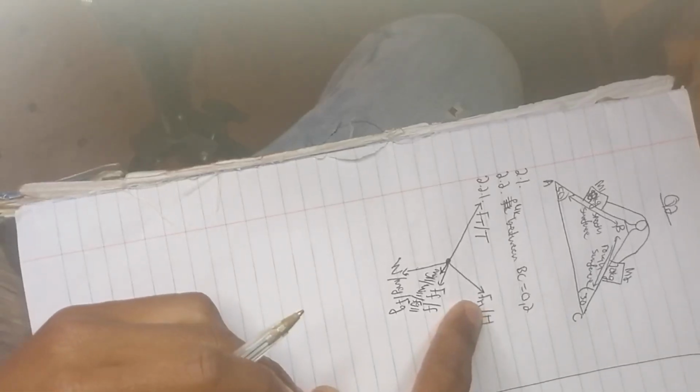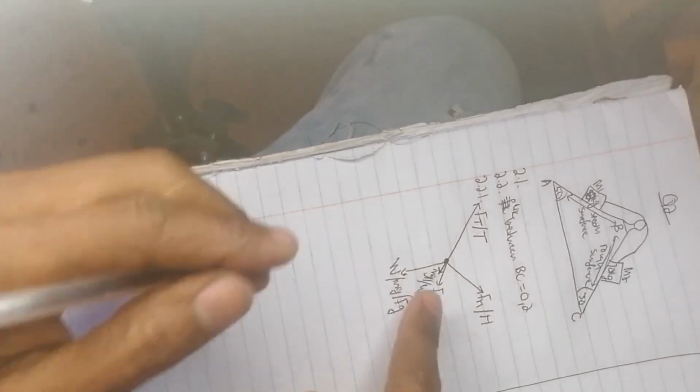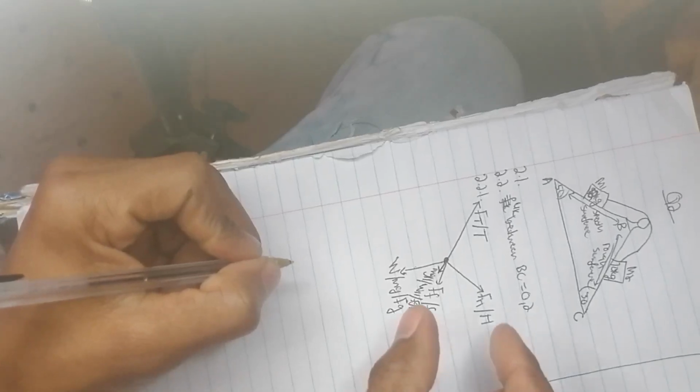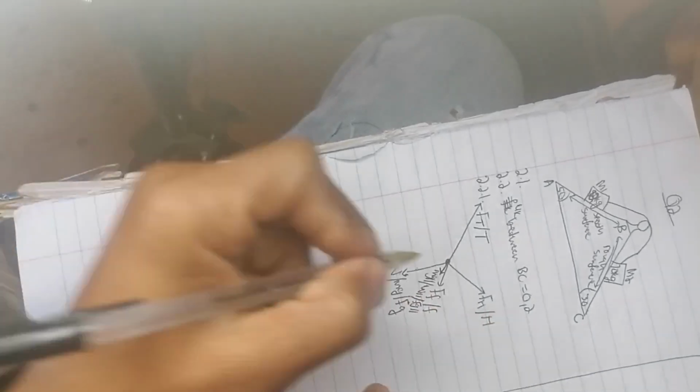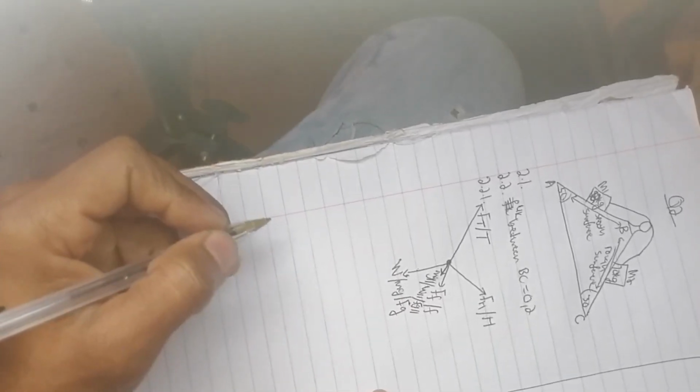And then once I have this, I can go back and say, okay, I know that the normal force has to be counterbalanced by what? By Fg perpendicular. And this Fg perpendicular has to be equal to the normal force, since they are equal but opposite in direction.